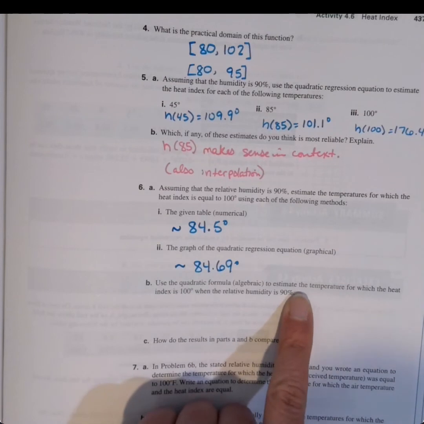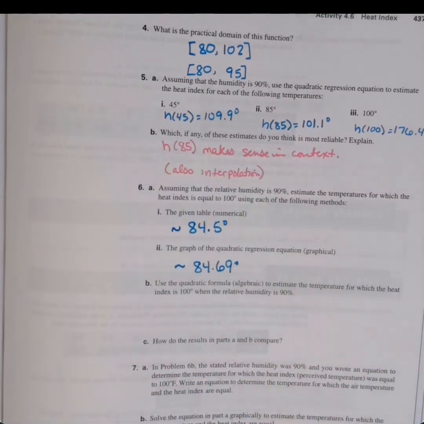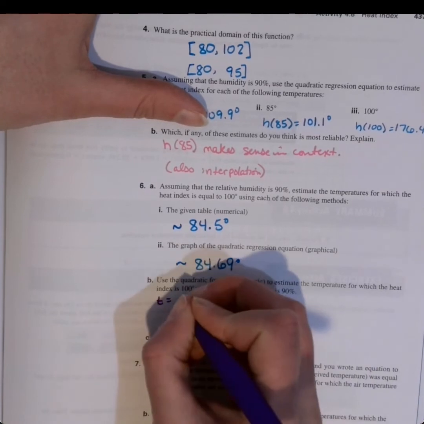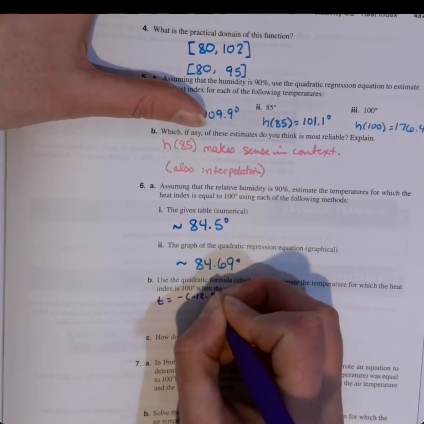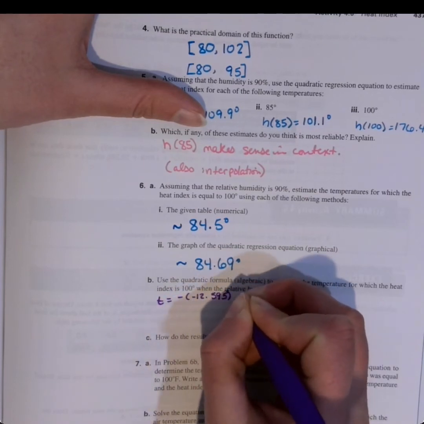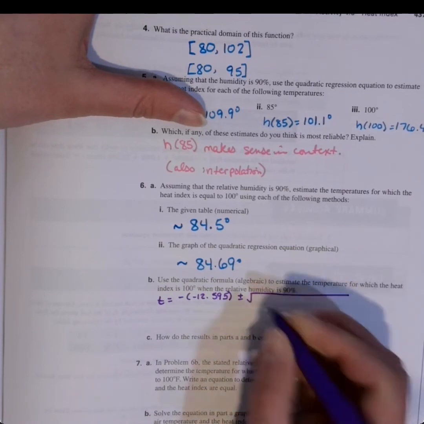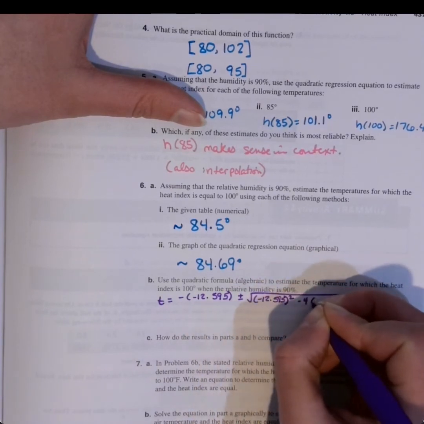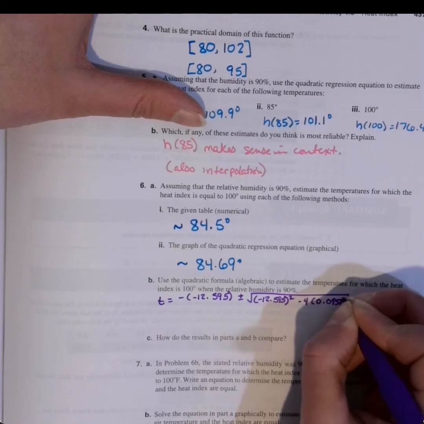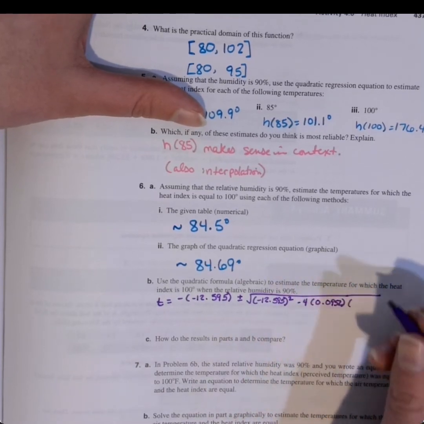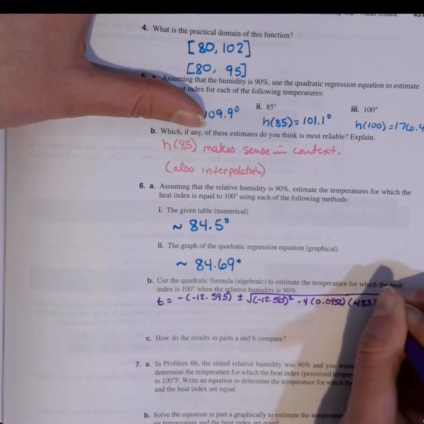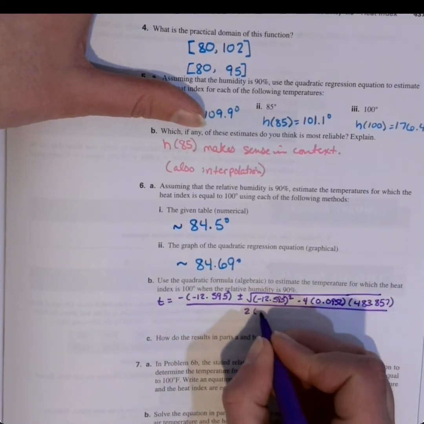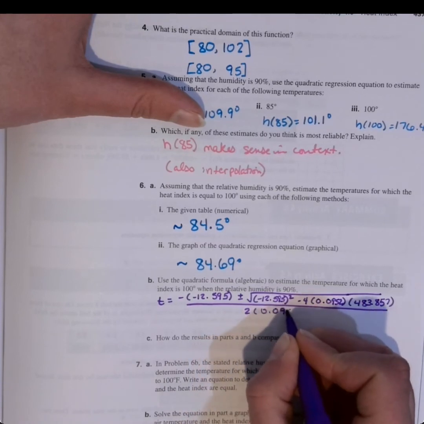Then algebraic, so using the quadratic formula. I need my A, B, and C values, and I need t equal to negative b, so negative 12.595 plus or minus the square root of b squared, so negative 12.595 squared, minus 4 times a, which is 0.0952, times c, which is 483.857, all divided by 2 times the a value of 0.0952.